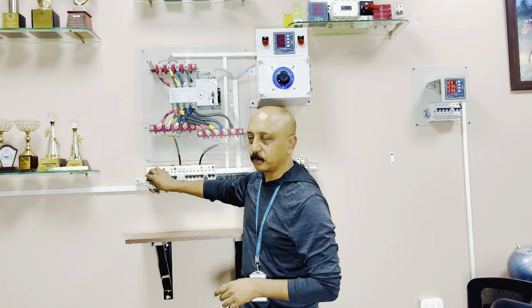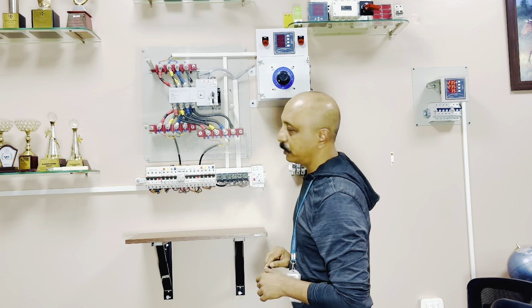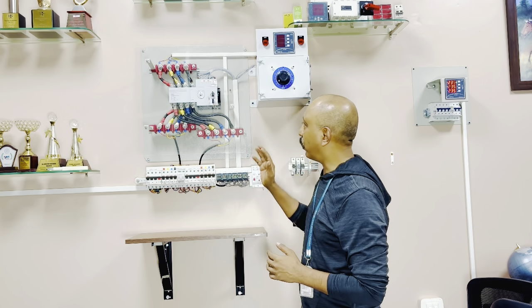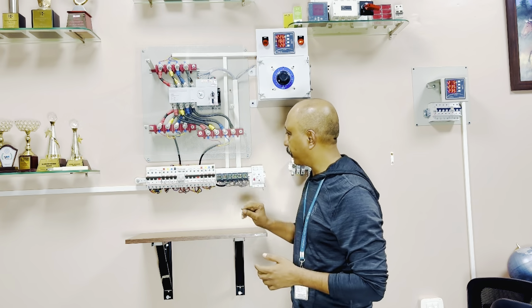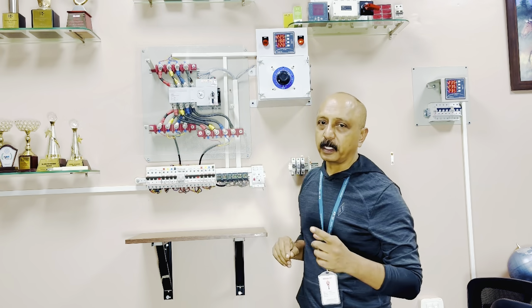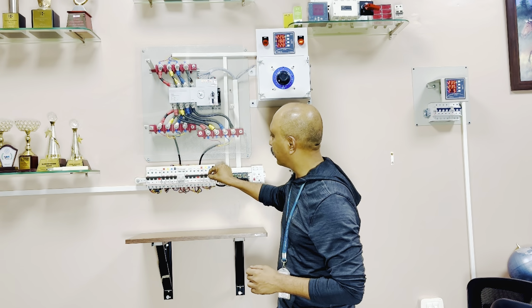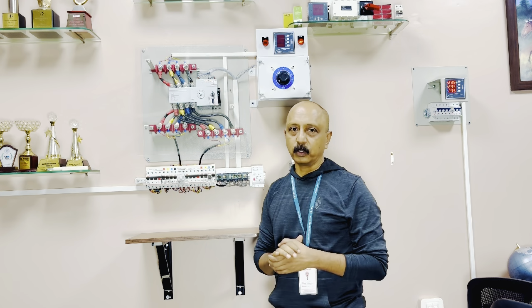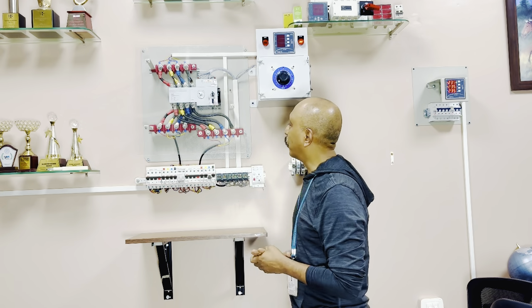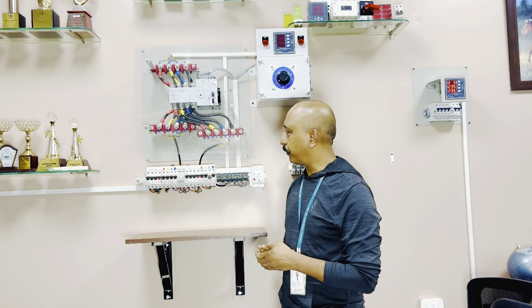Let's go back to the same function where all the energies are available, both source 1 and source 2. Now I am simulating the first fault, which is a B phase failure. When the B phase fails, as I told you earlier, the ATS moves into source 2 as the energy is available.